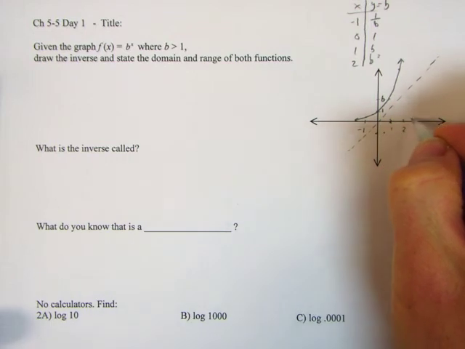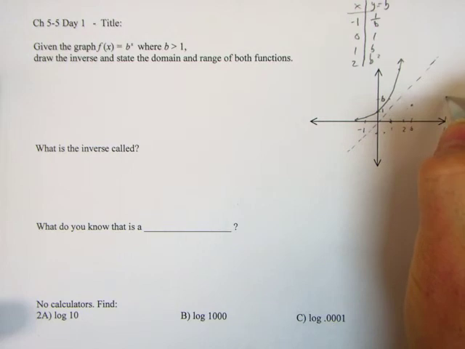So we don't know exactly where this is. I'm just going to throw it somewhere around here, and I'll call this b. And then over here we'll say is b squared. It's really just to have this idea.